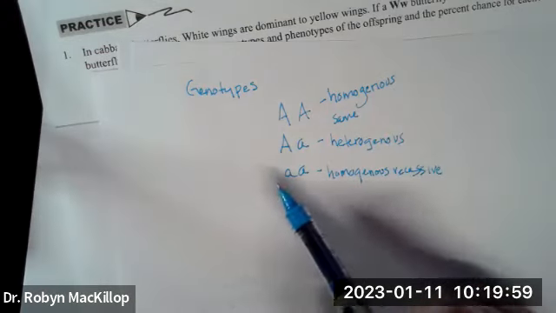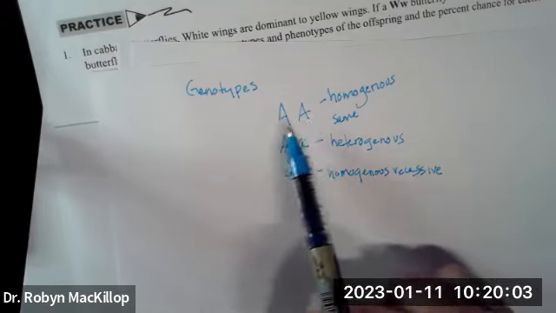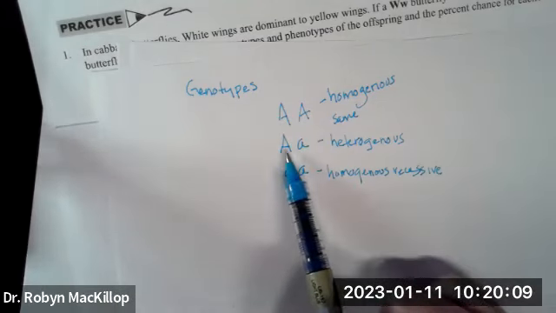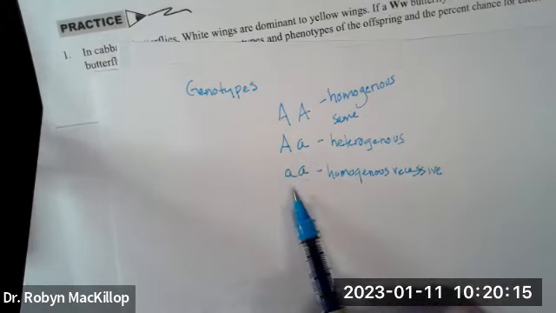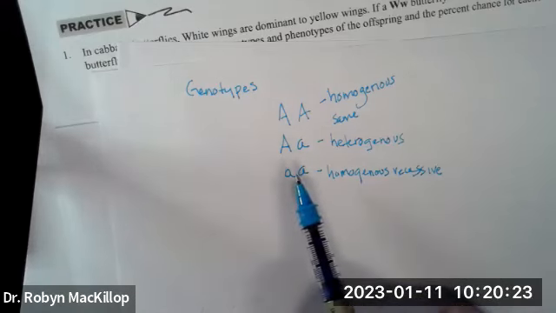So these are the only 3 combos you can have. If you are double dominant, you're going to send a dominant down to your offspring. If you are heterogeneous, you could send either a dominant or a recessive. If you are homogeneous recessive, you're going to send a recessive gene down to your kiddo. So these don't really matter until we figure out what your partner has.